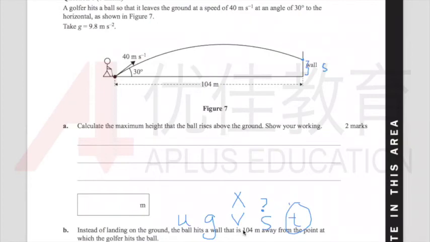I'm pretty sure you might have already seen questions like this. We can use this number 104 to find the total time taken for this whole motion. We need to use stuff in the question in some way, right?